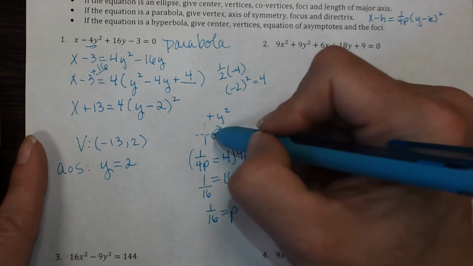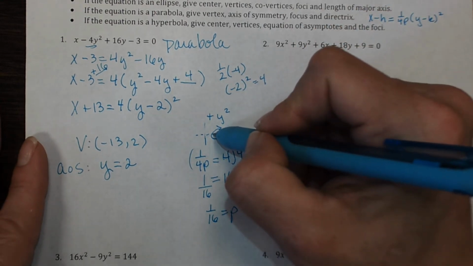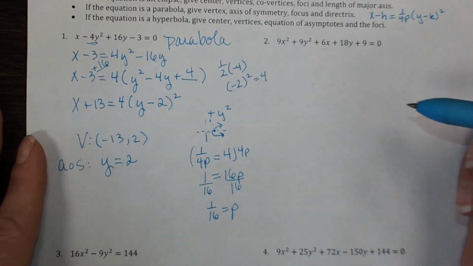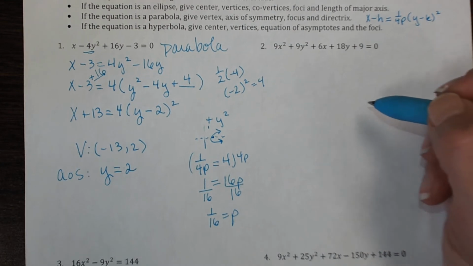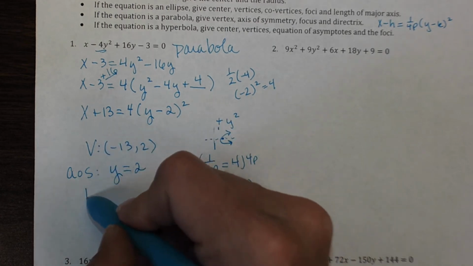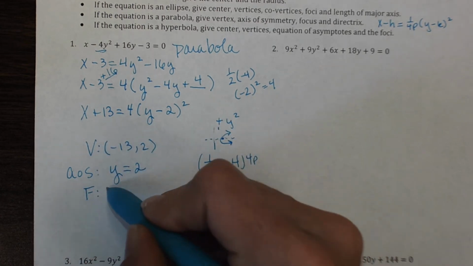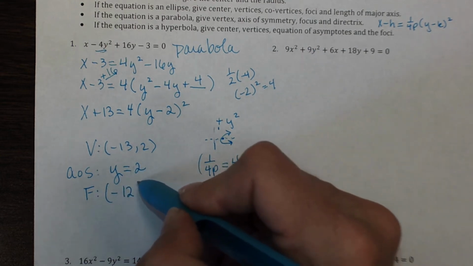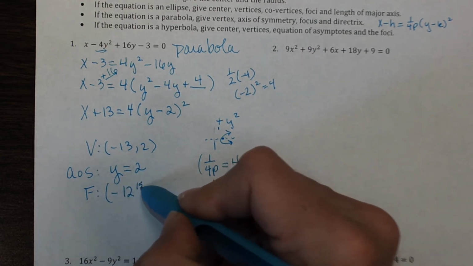Okay, so what that means is 1 over 16 this way and 1 over 16 that way to get to the directrix. So this is going to be a small change. So if I'm at negative 13 and I'm going to the right 1/16th, my focus is going to be, we can just say, negative 12 and 15/16.